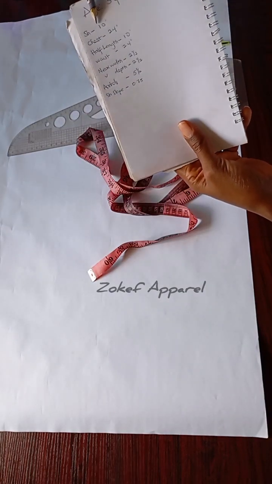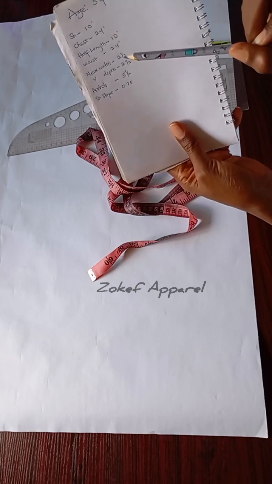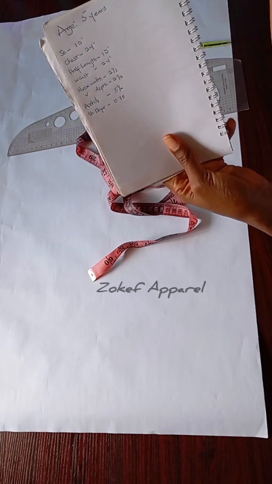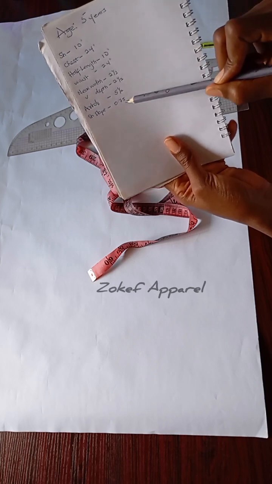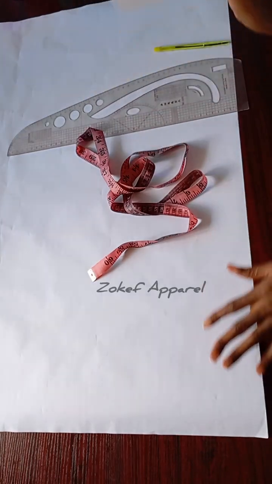Here I have the shoulder 10 inches, the chest 24 inches, half length 10 inches, waist 24 inches, the neck width 2.5 inches, the neck depth 2.5 inches, the armhole 5.5 inches, shoulder slope 0.75. So these are the measurements I'll be using. So let's get started with it.